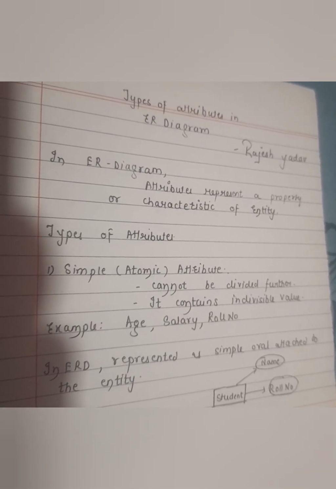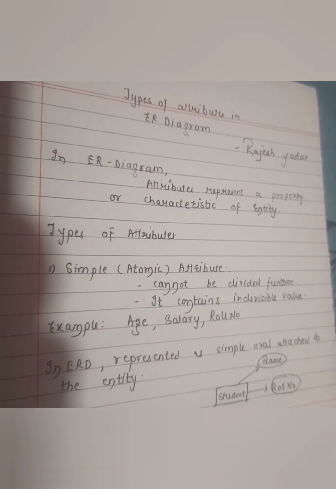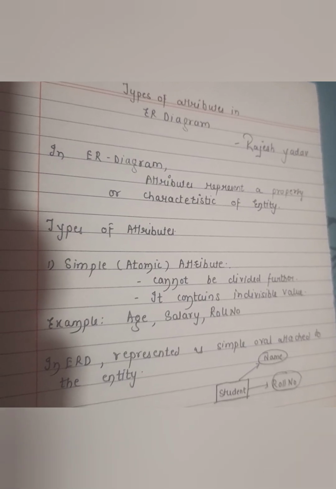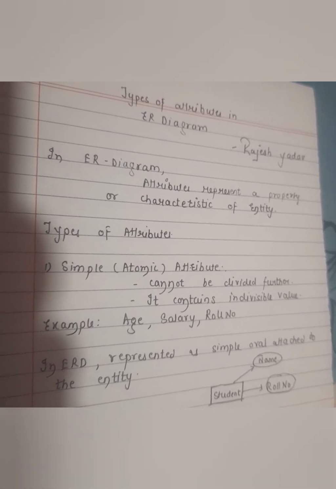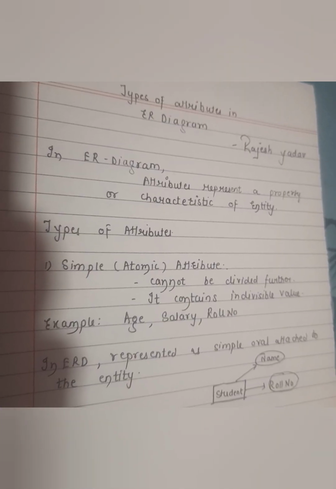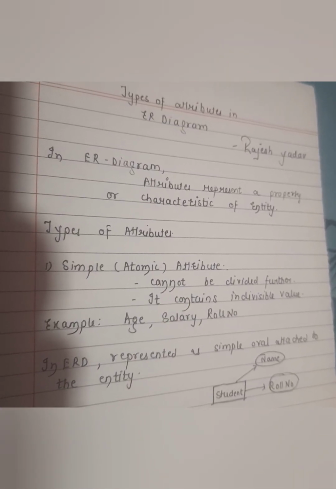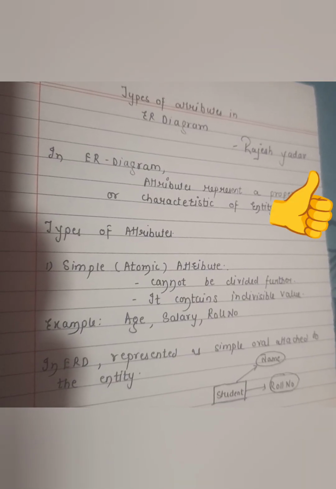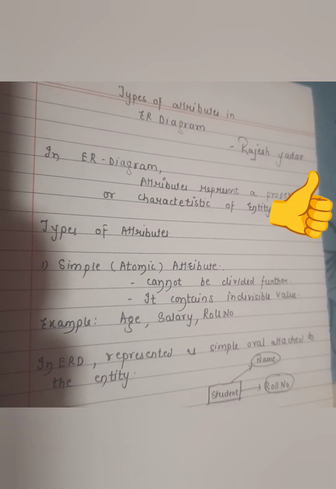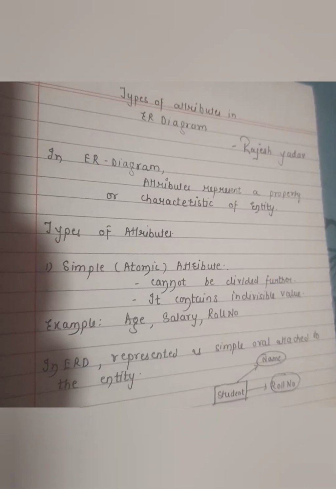In the ER diagram, as we all know, an attribute represents nothing but a property or characteristic of the entities, right? While representing it, it can have multiple types. The types of attributes that can be used in an ER diagram fall in 5 different categories. Let's start with each category one by one.